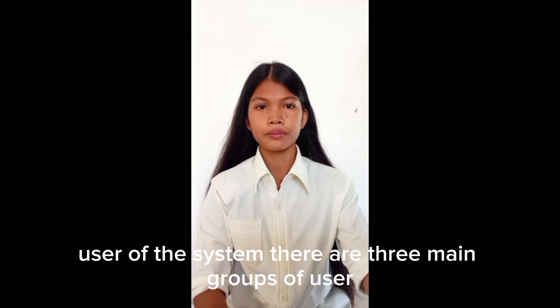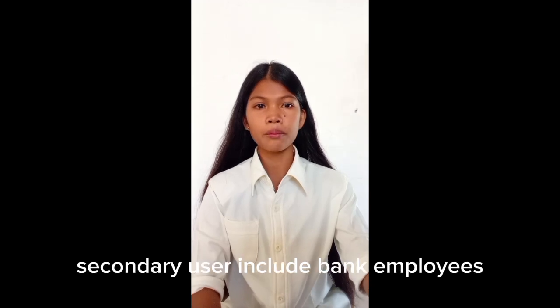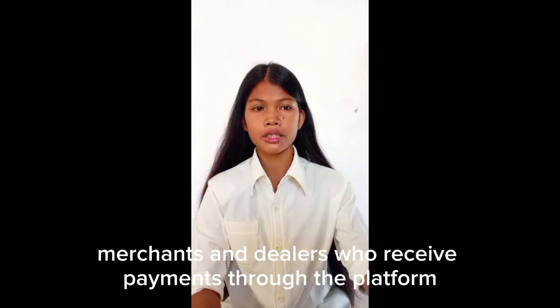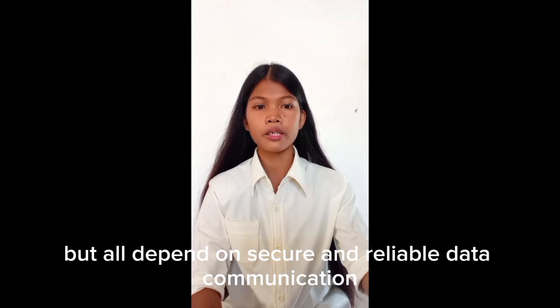Users of the system. There are three main groups of users. Primary users are the bank customers who perform online transactions. Secondary users include bank employees and IT administrators who maintain and monitor the system. Indirect users include merchants and billers who receive payments through the platform. Each group interacts with the system differently, but all depend on secure and reliable data communication.